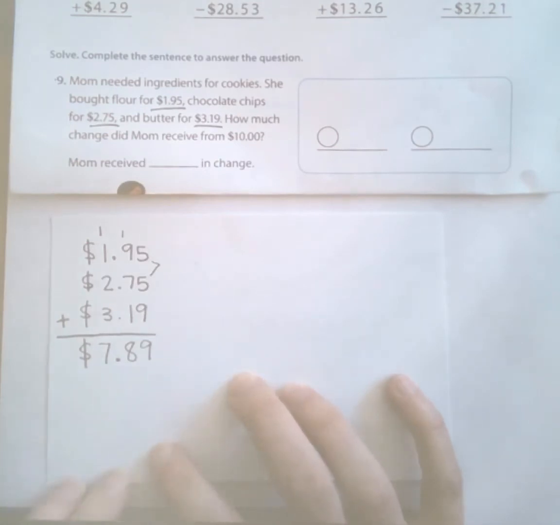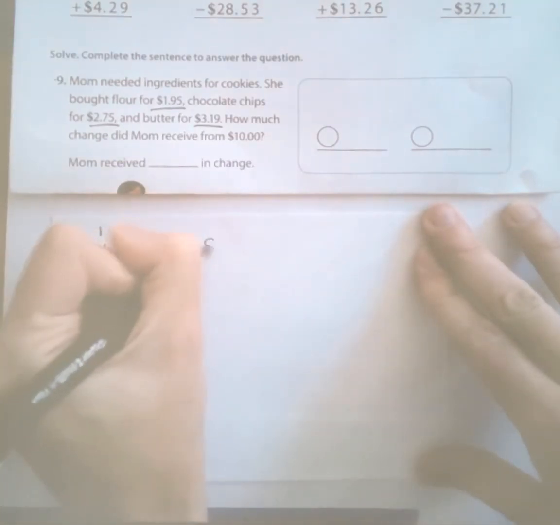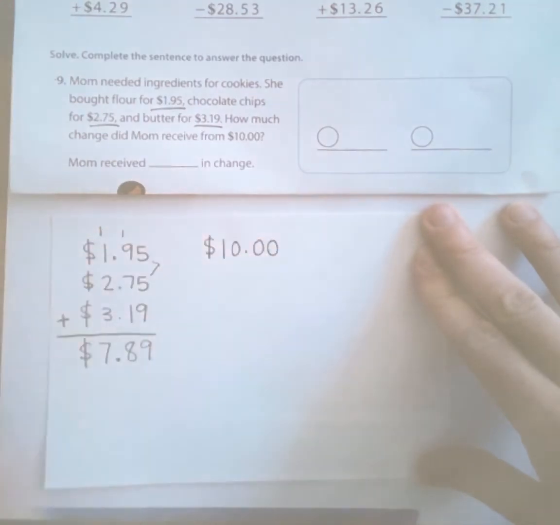No, you shout to me from your house. How much money did Mom give the cashier? Good. She gave the cashier $10. And how much money were all of her groceries? $7.89. Be very careful here when you write this subtraction problem.